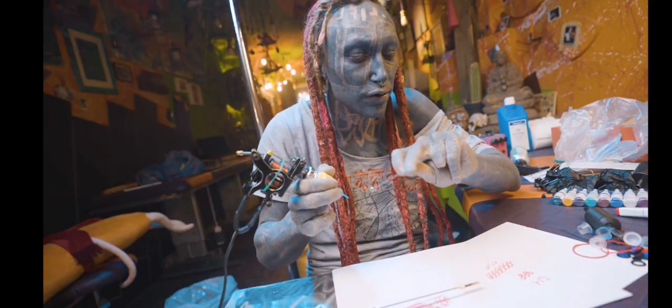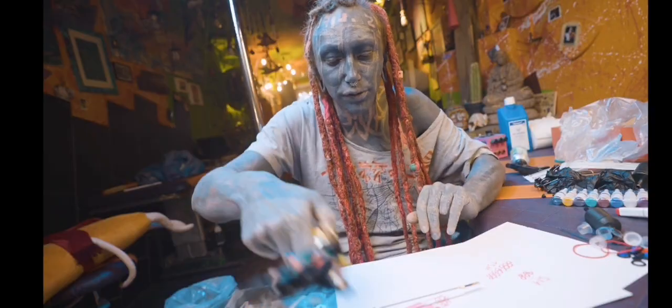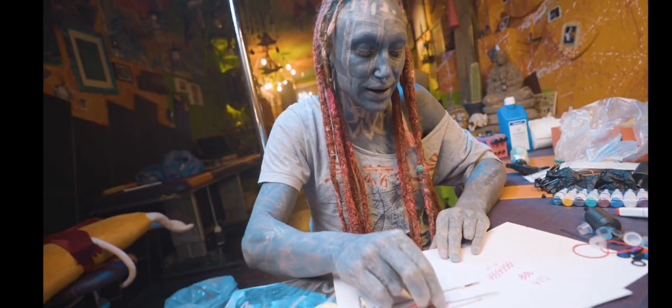You see that needle is so small. See, we have it in here. You barely see that needle. It's so difficult to tattoo with that. So that's basically the main difference with the needles.